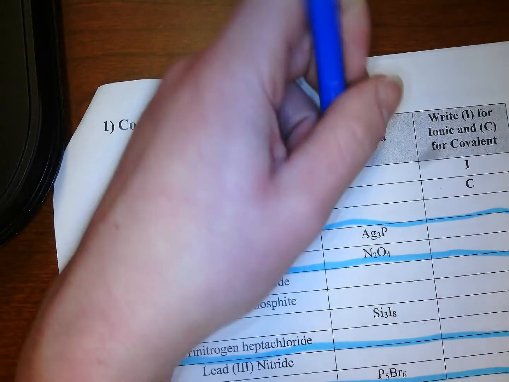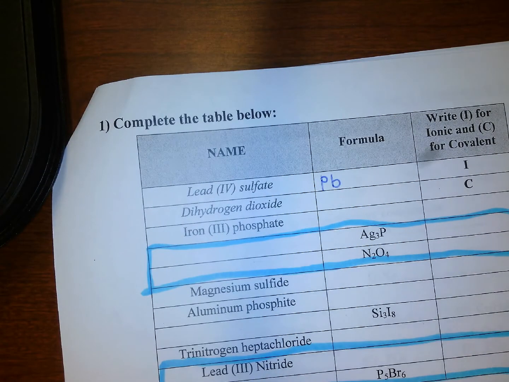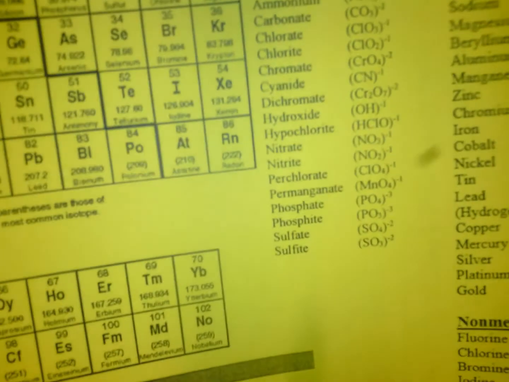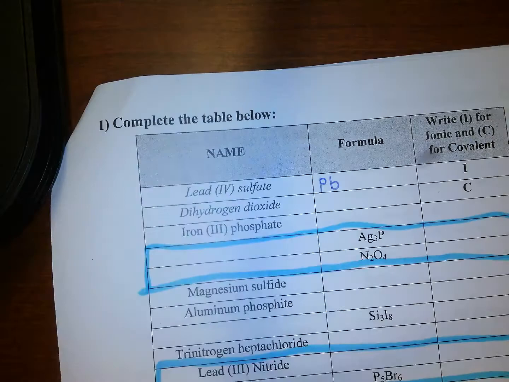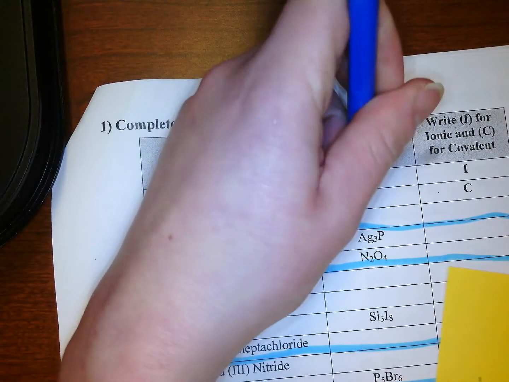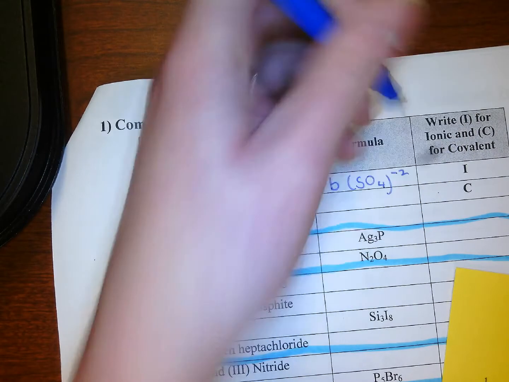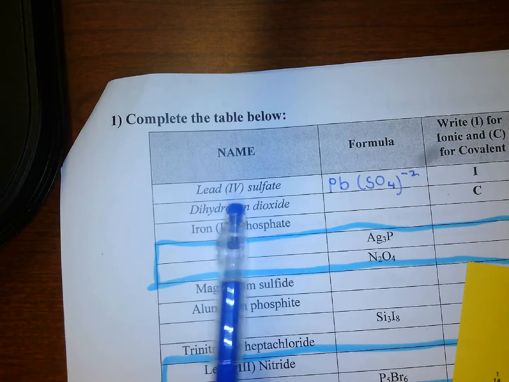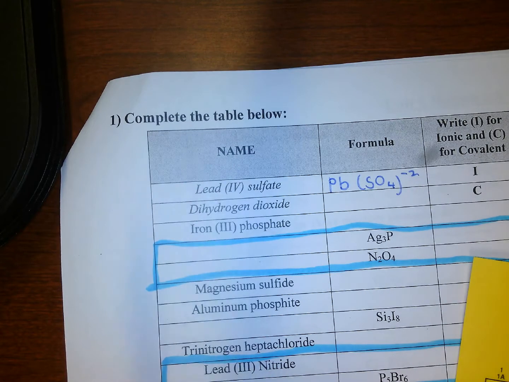So lead, first step is symbols. Lead is the symbol Pb. Sulfate, the formula, their symbol there. We're going to use our handy dandy chart, find sulfate, that is SO4 with a -2 charge. The Roman numeral tells us the oxidation on the lead, so the oxidation is 4. Don't make your life hard. Let the Roman numeral tell you what to do.